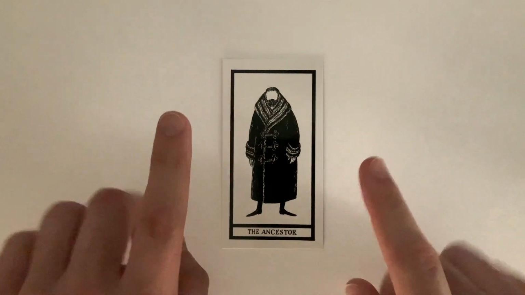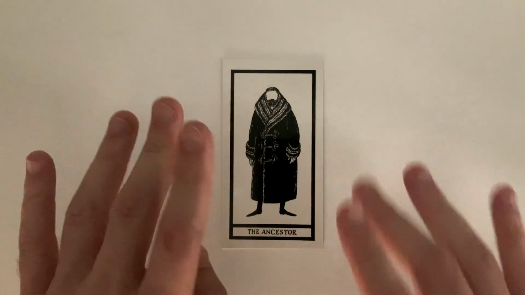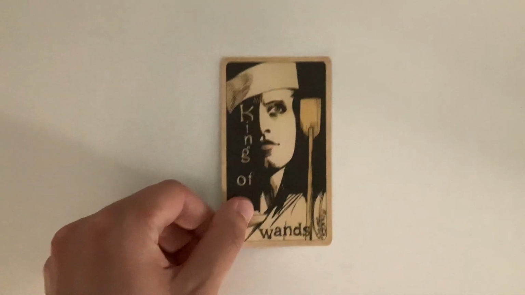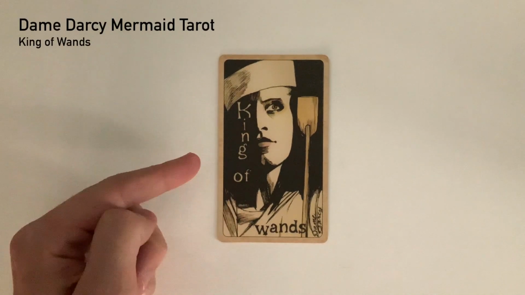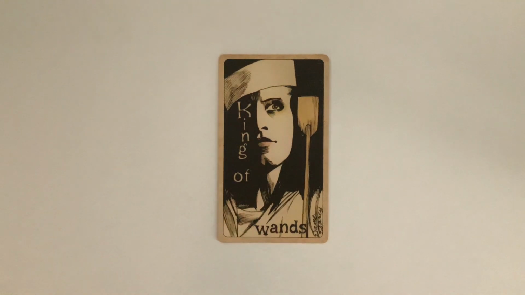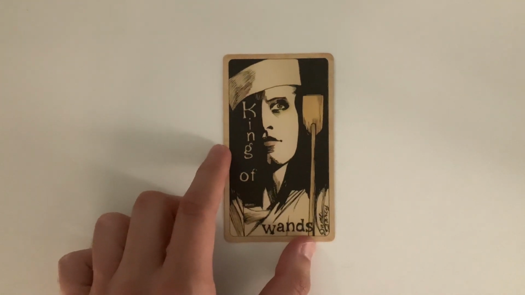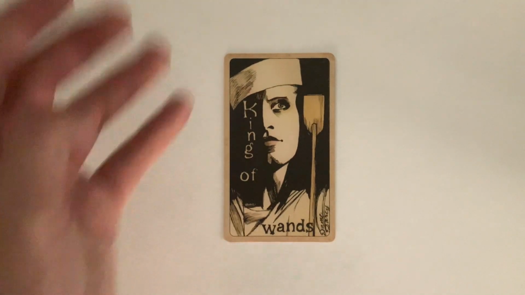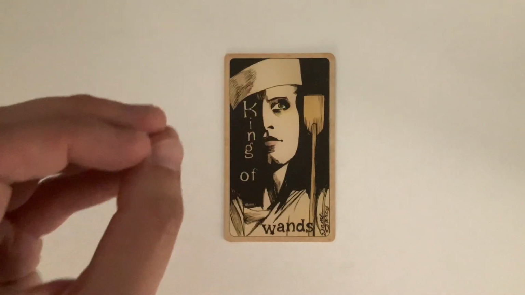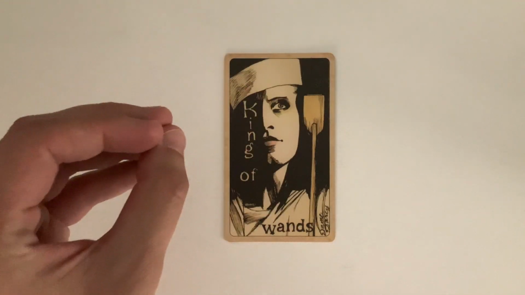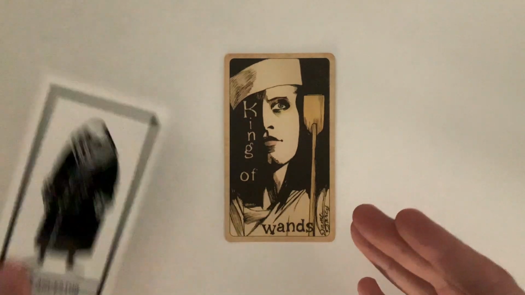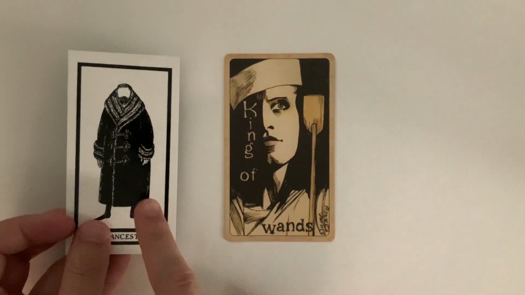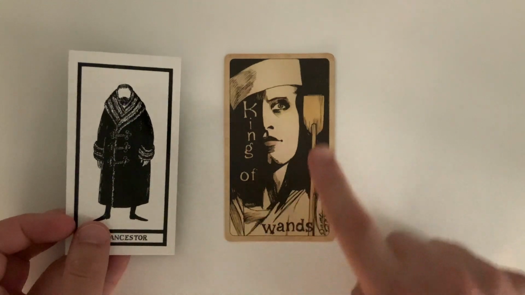Let's take a look at how contrast can be used for directionality. The lovely Mermaid Tarot by Miss Dame Darcy. This is one of the portrait cards from the deck, as I like to call them. It's just a close-up portrait of a person embodying a card, and what a juicy little bit of contrast we have here. Now, it seems almost as high contrast as the ancestor, but that is pure black and white, and here we're starting to incorporate some shades of gray.